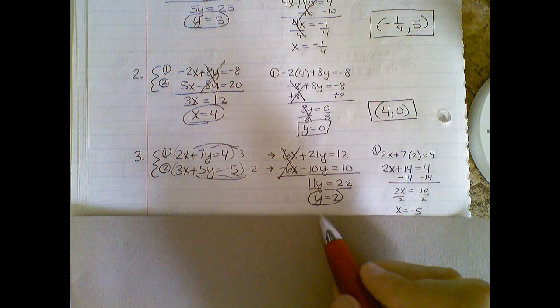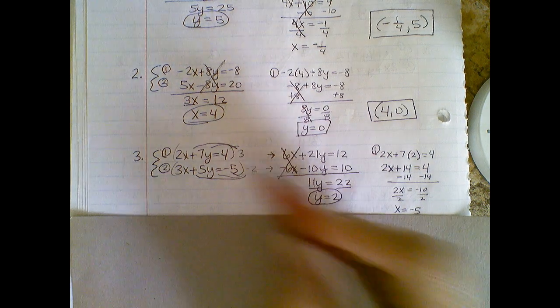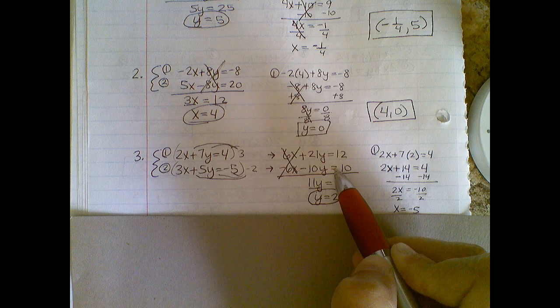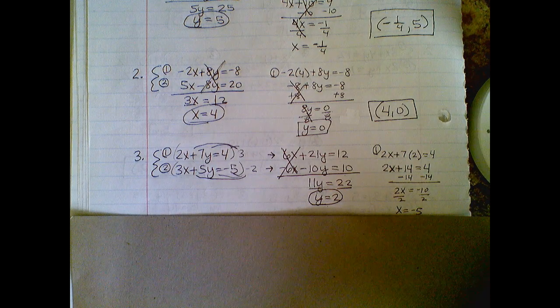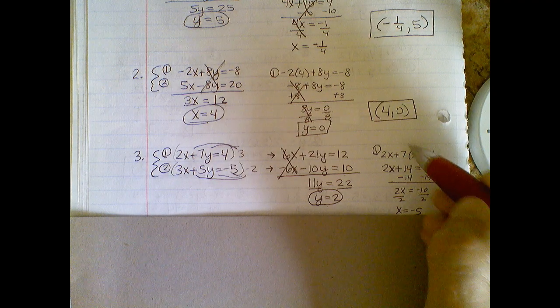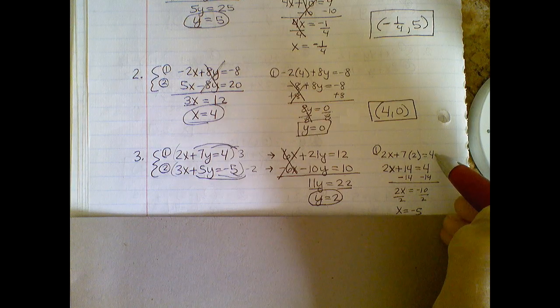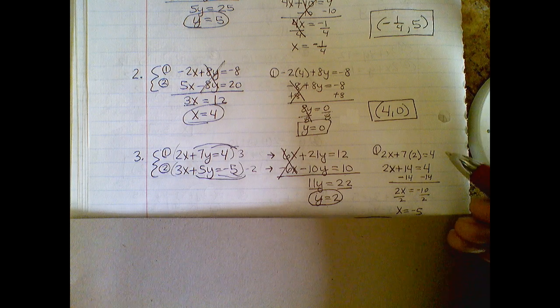Now once I get one of them, I can plug this y equals 2 into equation 1, equation 2, this equation 3, or this equation 4, whichever looks easier. So I'm going to plug it into equation 1. So 2 times x plus 7 times 2 equals 4. And then I simplify this down and solve for my x.